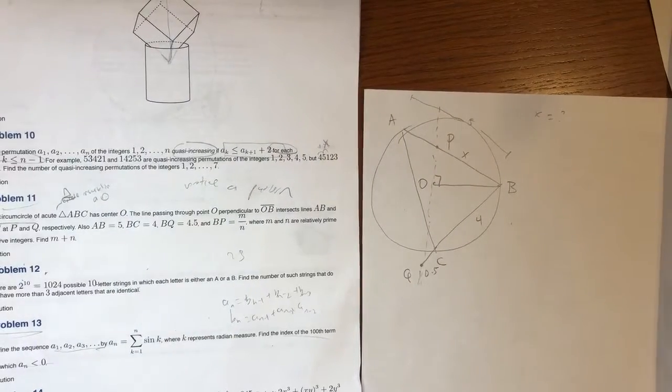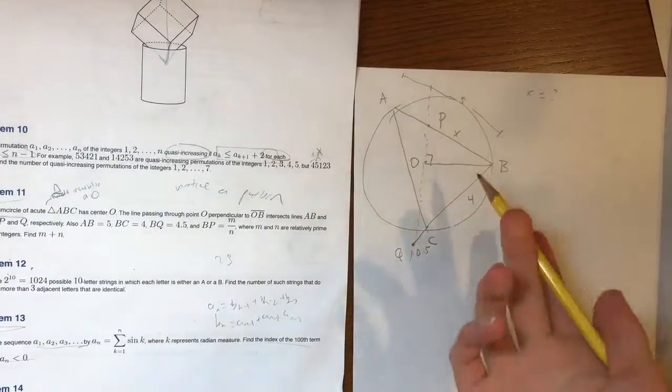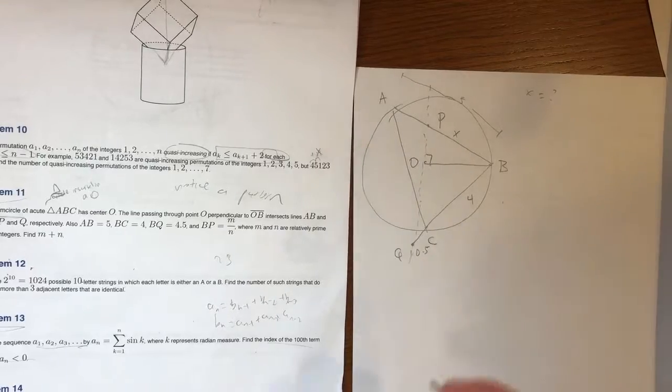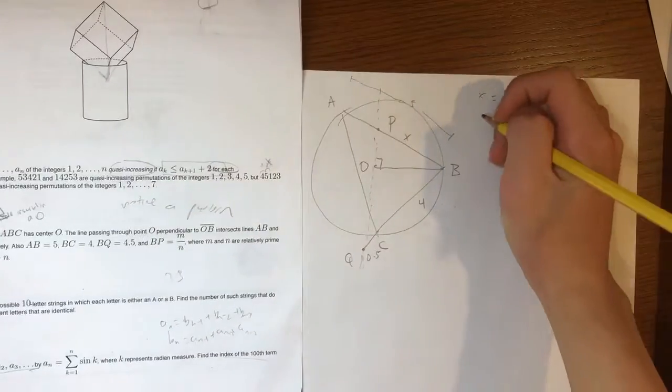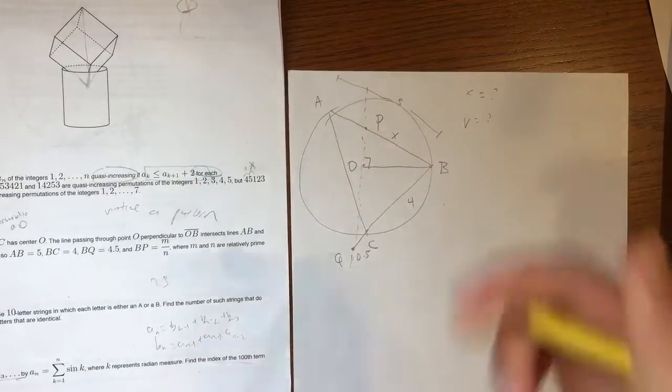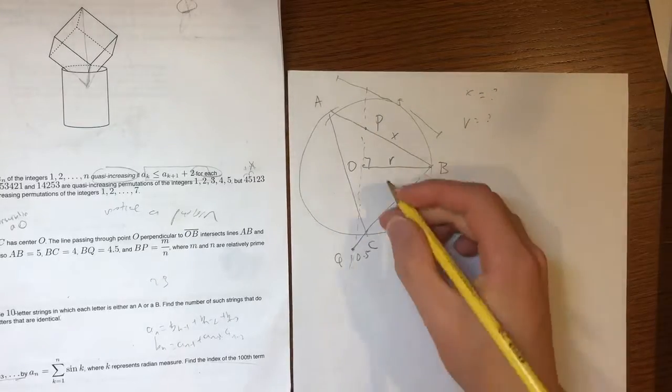So let's first start by trying to find the radius, because that's one of the most important things that we need before we try this problem out. So we need to first find whatever the radius is, and let's call the radius r. So r, this will be r.